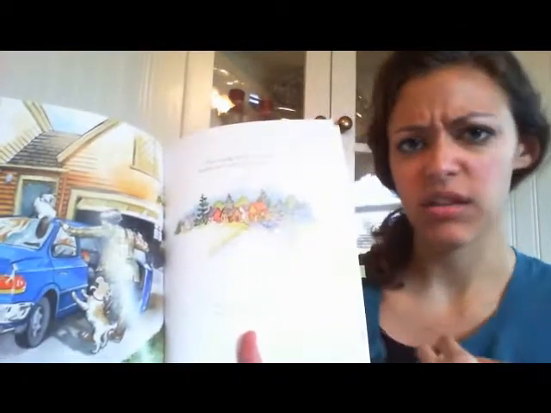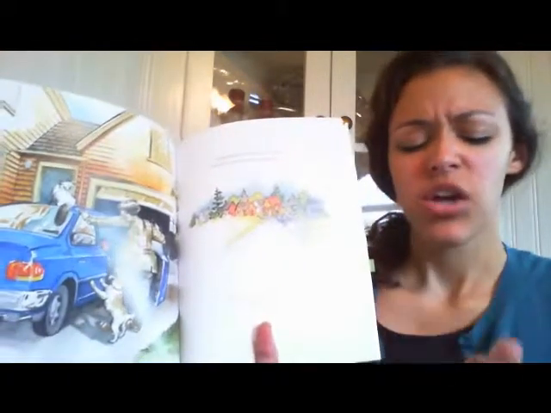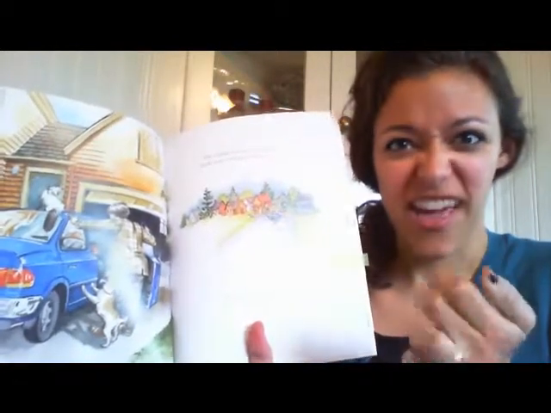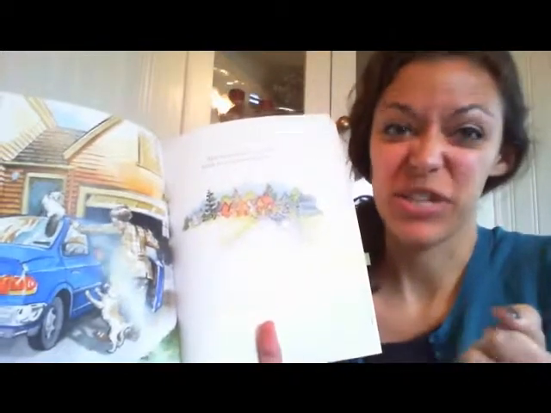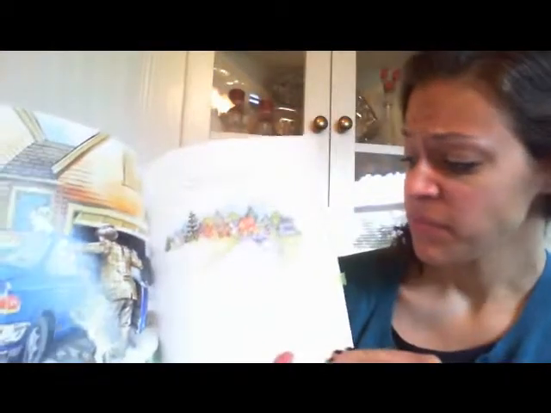Clammy. What does clammy mean? That's an interesting word. What do we think clammy means? Right. Usually when you get nervous, your hands get kind of sweaty and they feel really sticky and icky. That's kind of what clammy means. So her hands are cold and clammy because she's nervous.